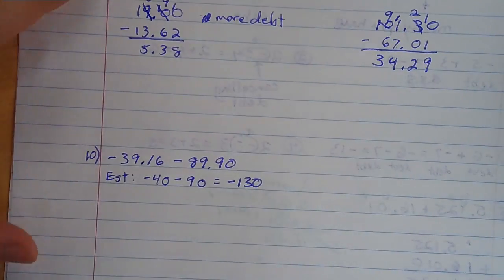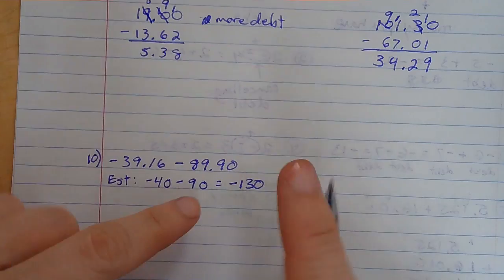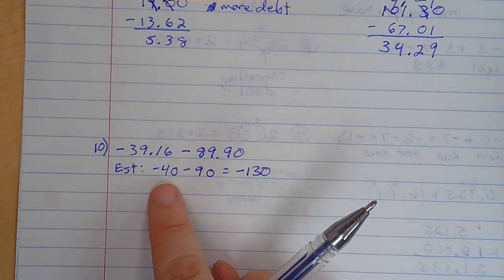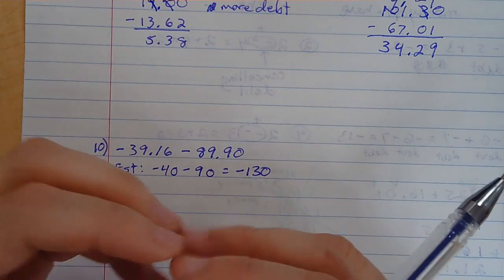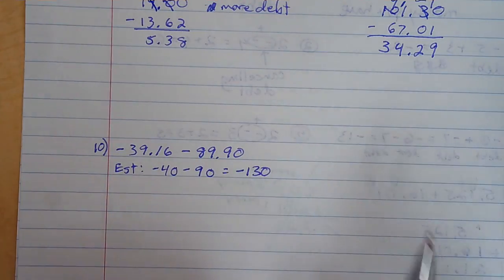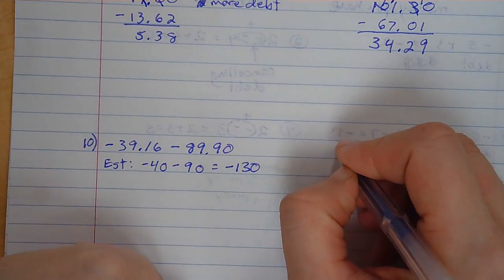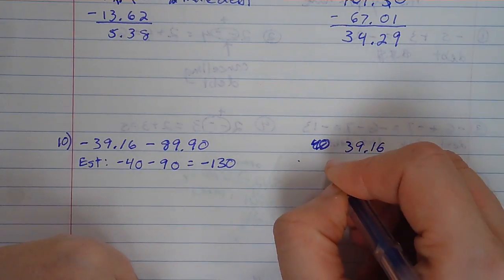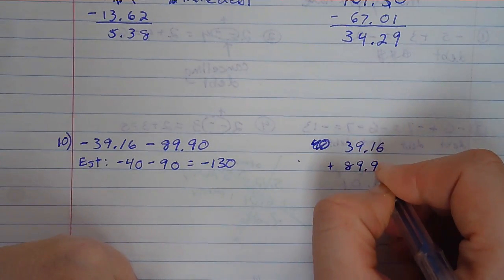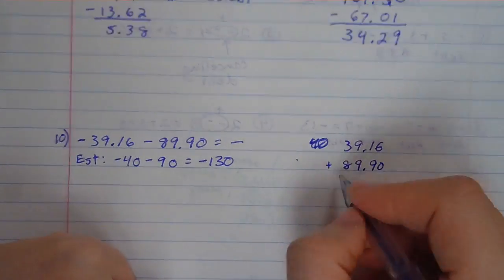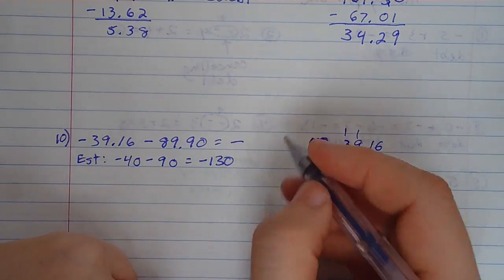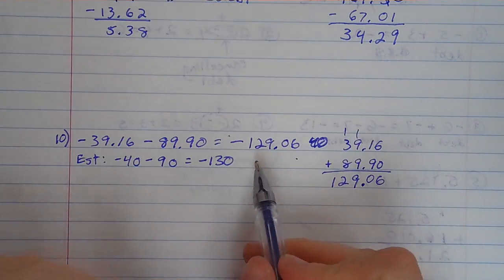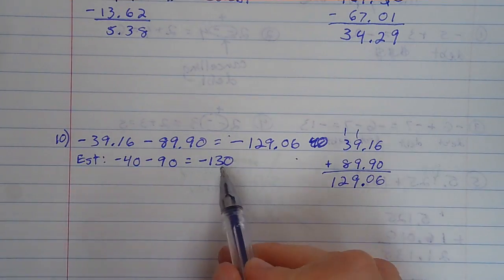So here we go. Since these are both debts, you probably were able to at least get the process right in your head. You know you had to combine those numbers because they were both debts, so you just add them together. So that's what I'm going to do. I'm just going to take 39.16 plus 89.90, and I know I just need to get a negative answer. So my answer there is negative 129.06, and check your estimate.